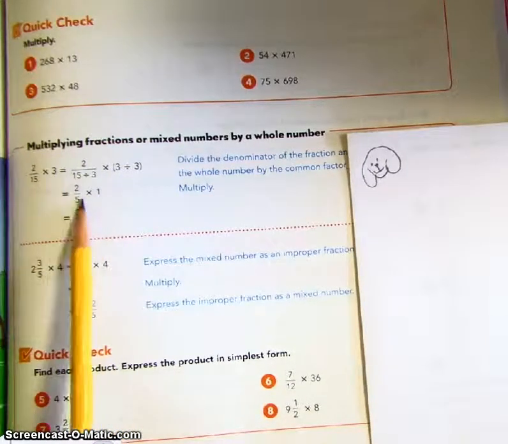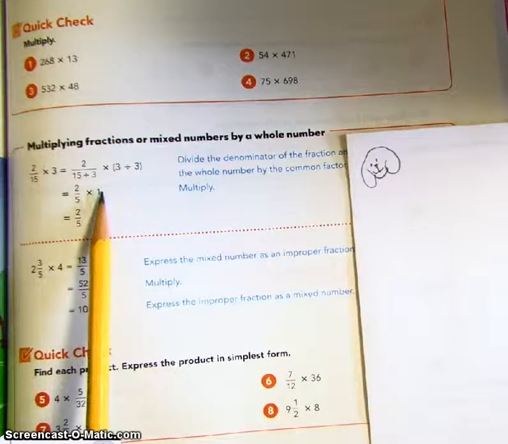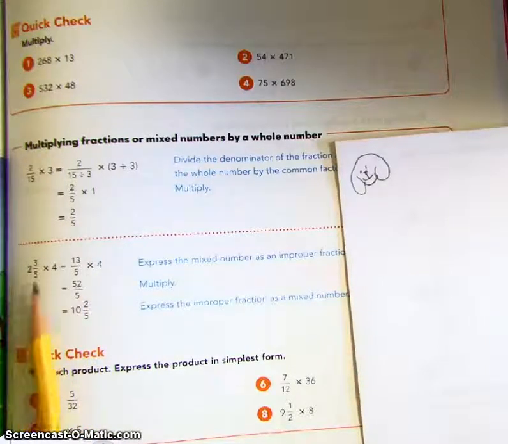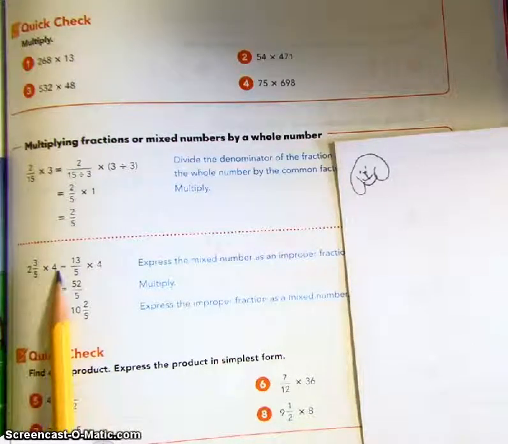So now we have 2/5 times 1. Anything times 1 is just itself, so we end up with 2/5. So this one we'll run through real quick. 2 over 3/5. Now we're doing mixed numbers times 4.